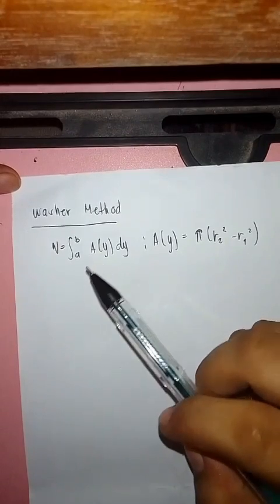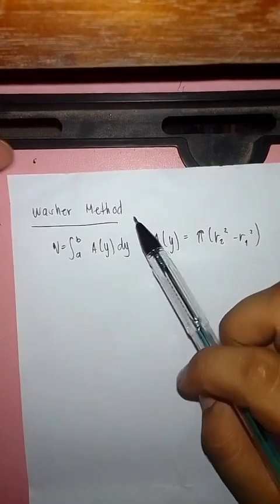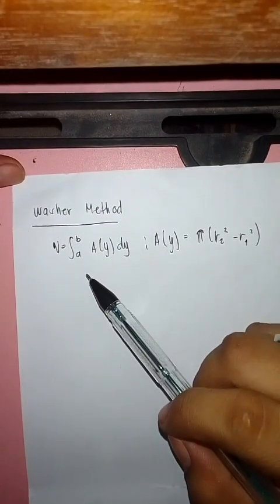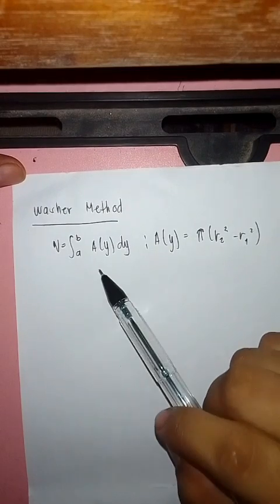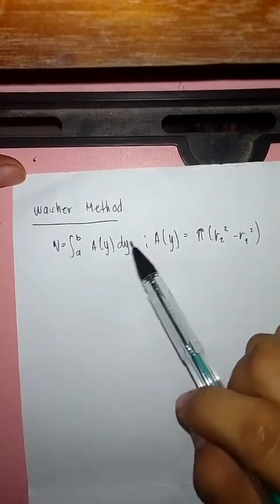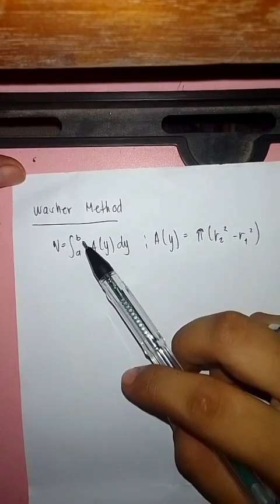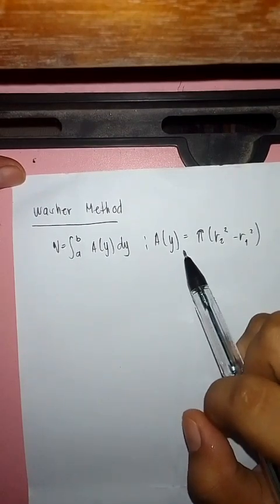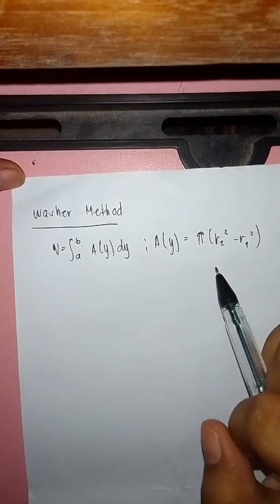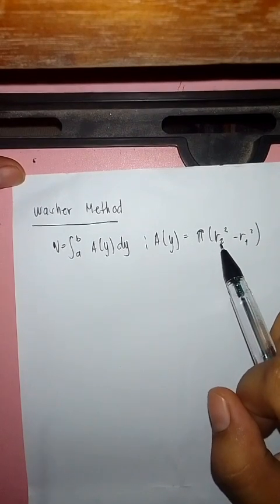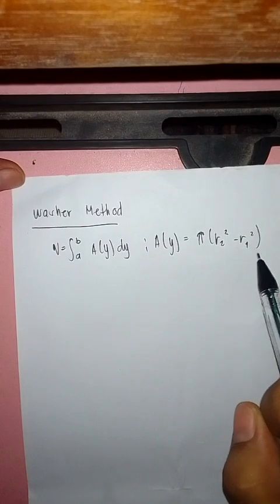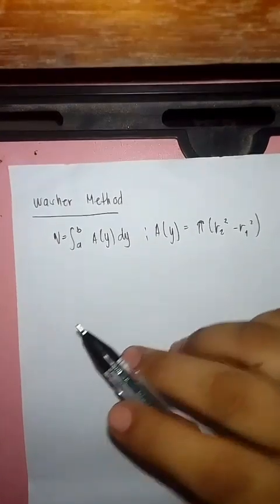So first, we will use the washer method with the formula V is equal to the integral of A sub y dy evaluated from a to b, where our A sub y is equal to pi times r sub 2 squared minus r sub 1 squared.